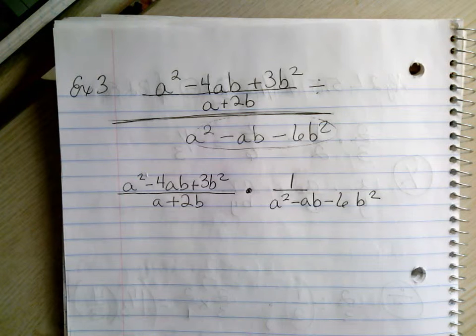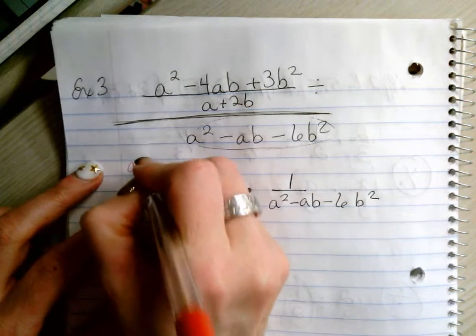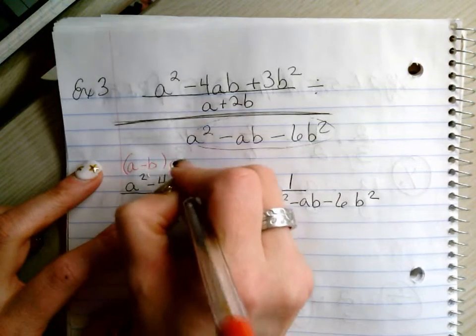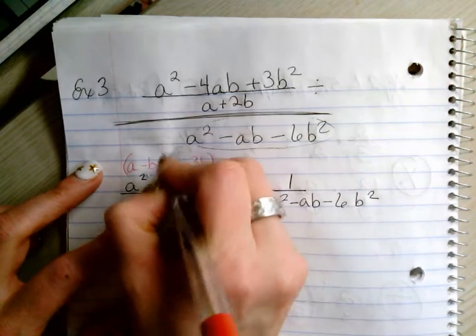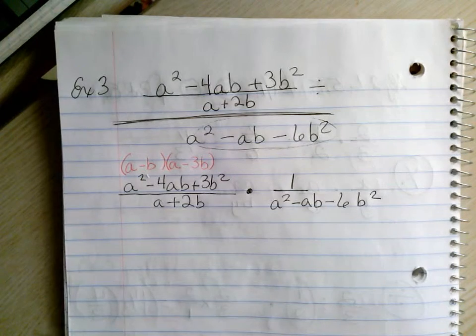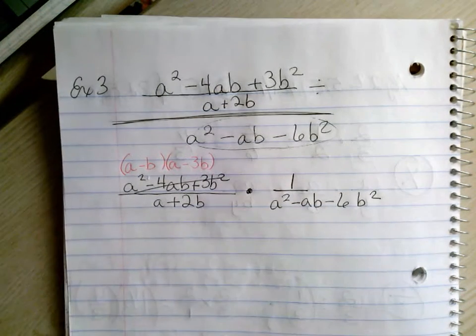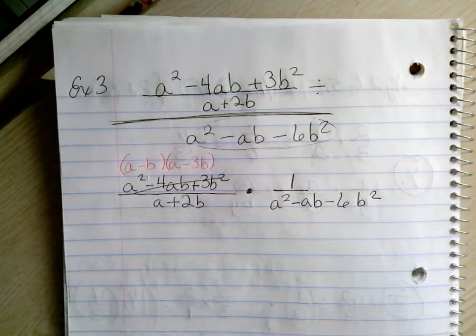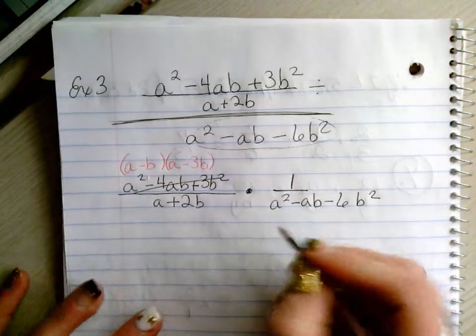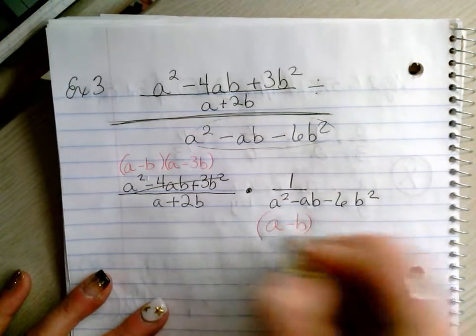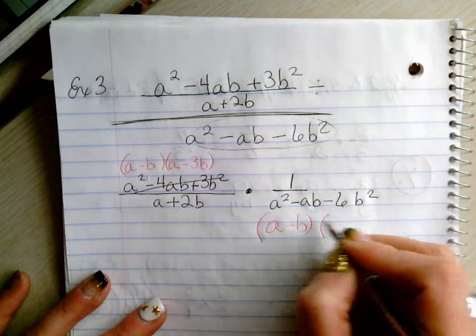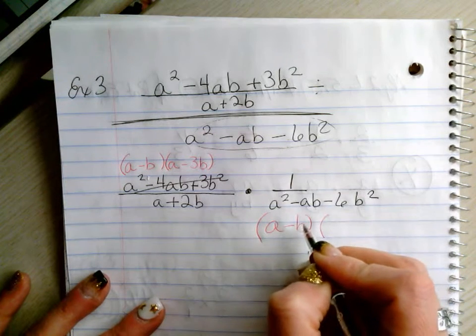So, in factored form, I ended up with a minus b, a minus 3b here. It's going to take you time to do it, but for sake of argument, lucky for us, we've got it already factored in our book.